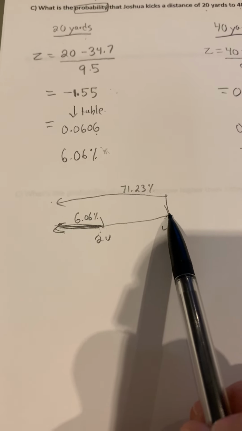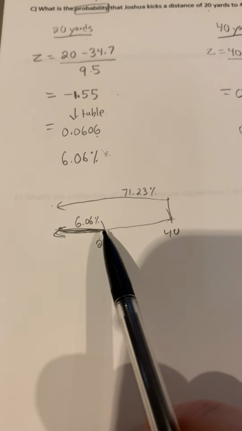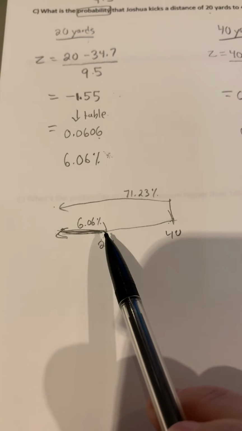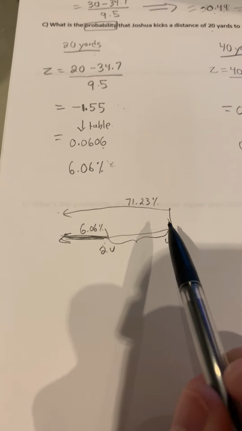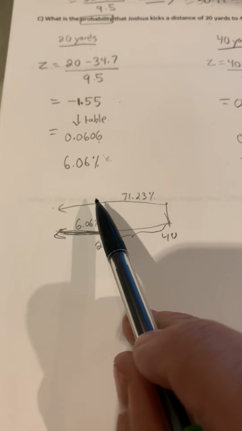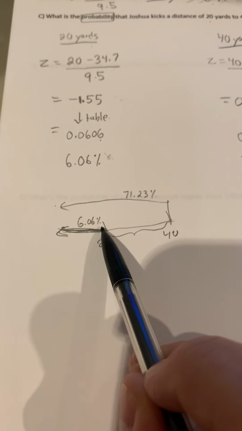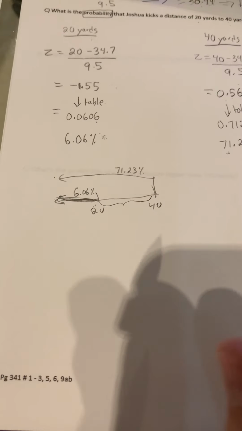But the 40 includes everything from 40 all the way down to 0. And this 20 represents 20 all the way to 0. So if we want to find just this percent here, what we do is we take the 71.23 and we subtract the 6.06, and that will give us our range from 20 to 40.